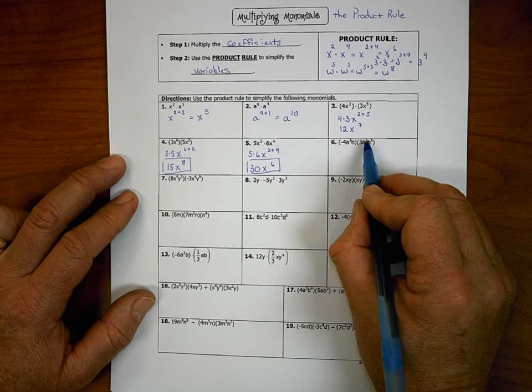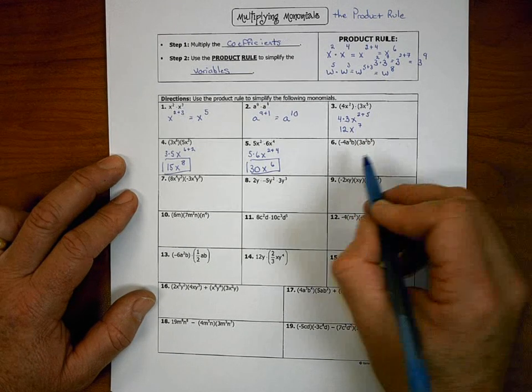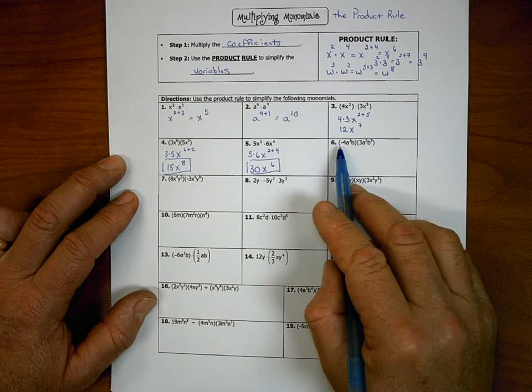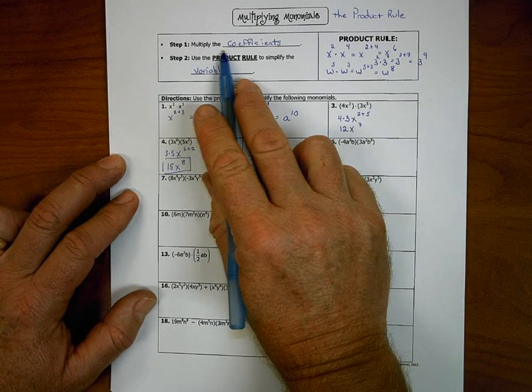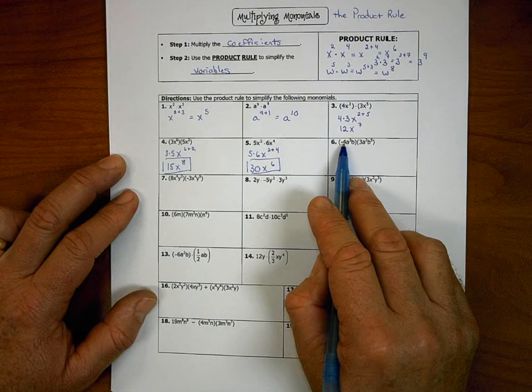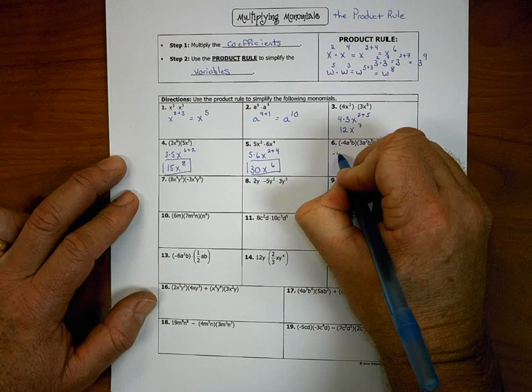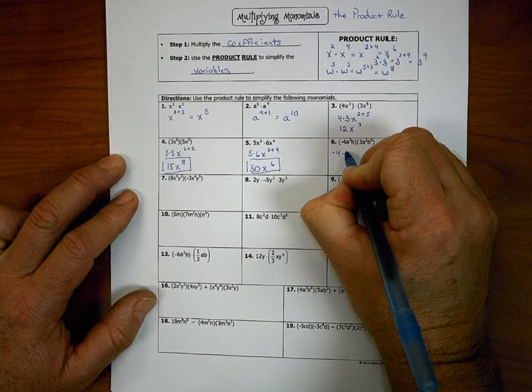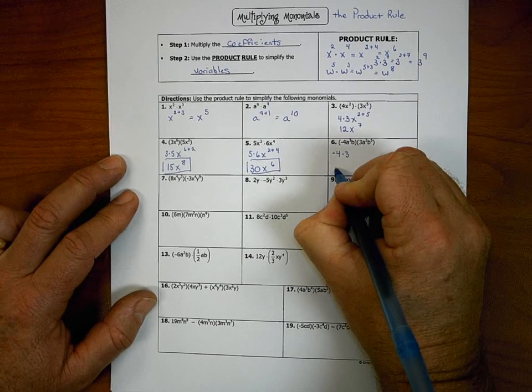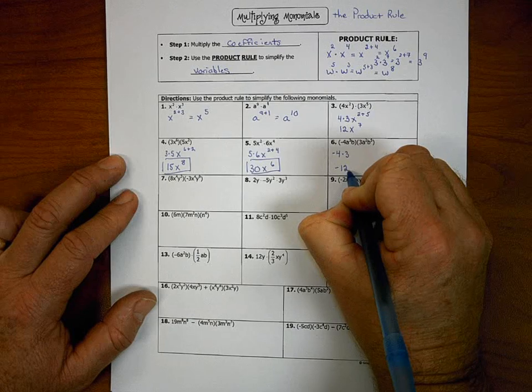And then I have an a to the 2nd and I have a b to the 5th. Okay, so I'm going to simplify it the same way as I did number 4 and number 5. First step that I do is I multiply the coefficients together. My coefficients are negative 4 from the first parentheses and 3 from the second parentheses. I actually multiply those. Negative 4 times 3 is negative 12.